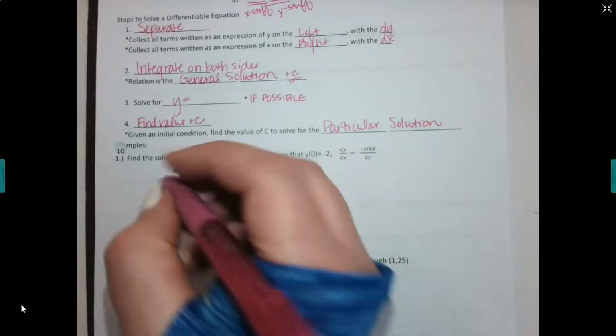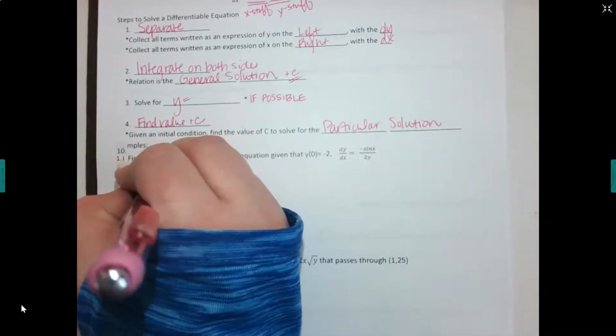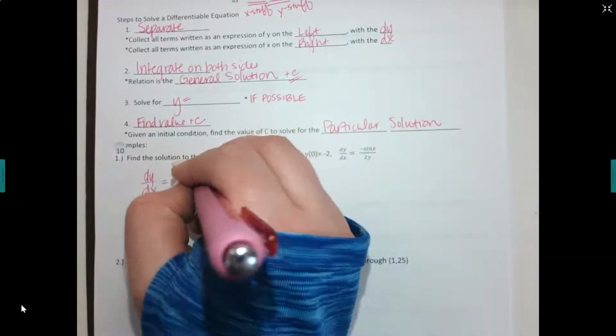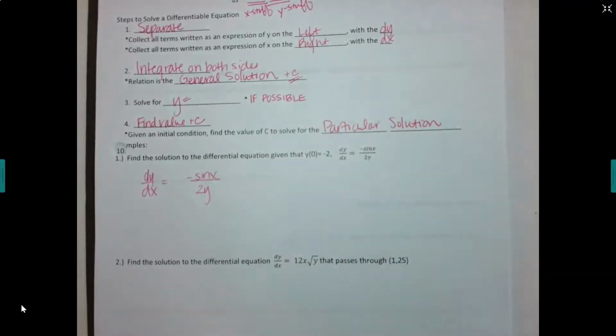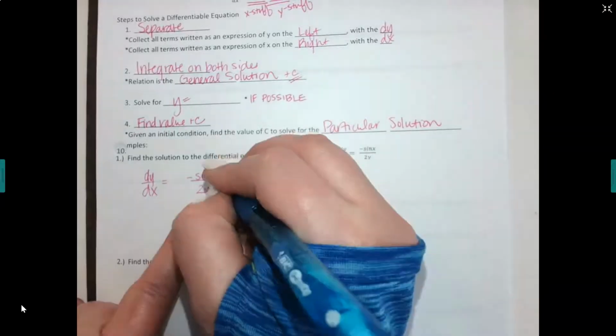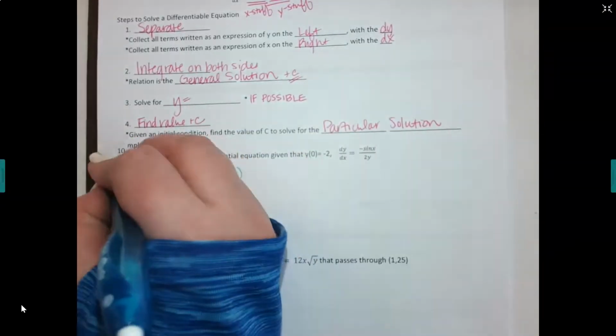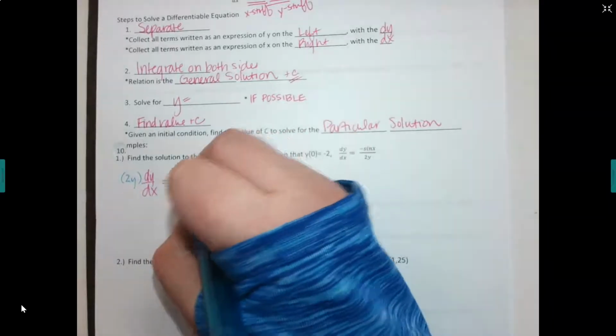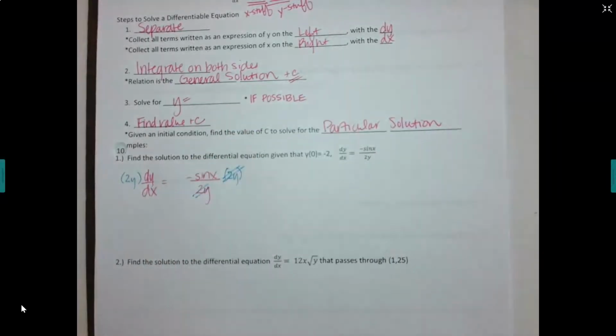So, what you are going to do, I'm going to rewrite this a little bit bigger here. dy dx equals, I have a negative sine x divided by a 2y. I need to get all of the x stuff on the right side, all of the y stuff on the left side. So the first thing that I notice is I have a 2y on the bottom. To cancel that out, I'm going to multiply by 2y on both sides. Now, when I multiply by 2y, what's going to happen with the 2y on the bottom? Cancel, cancel. Okay, so my y stuff is all on the left. All my x stuff needs to be on the right.